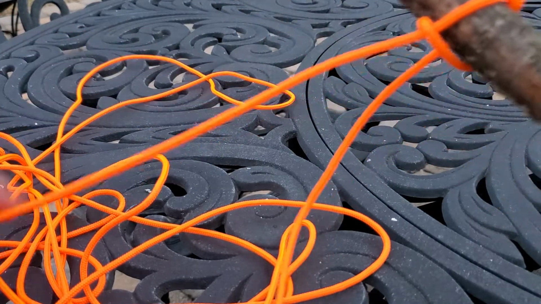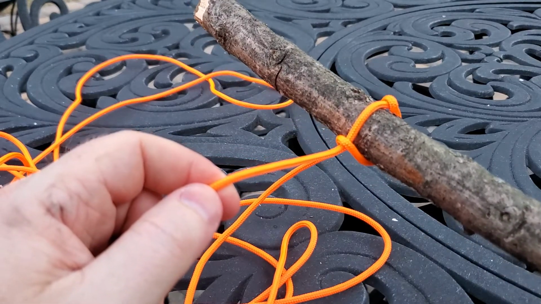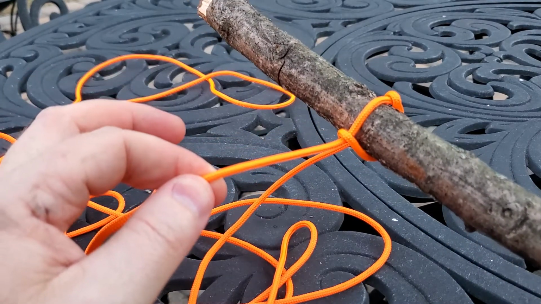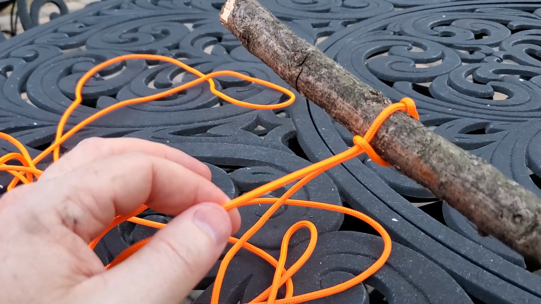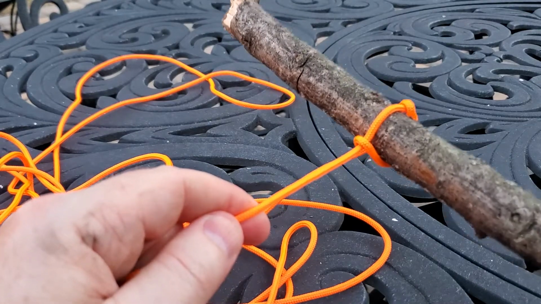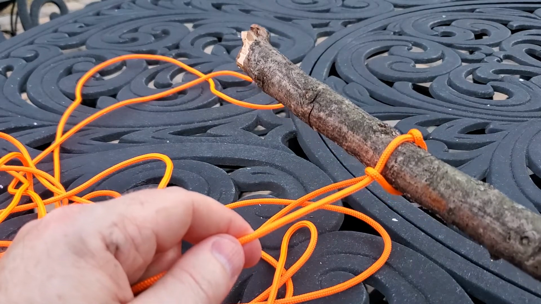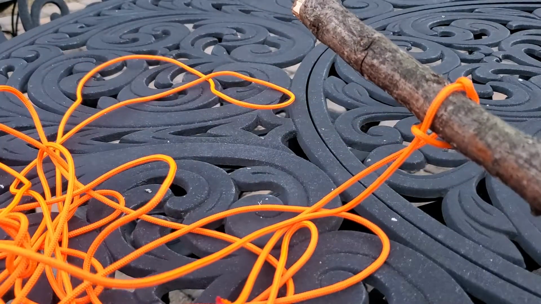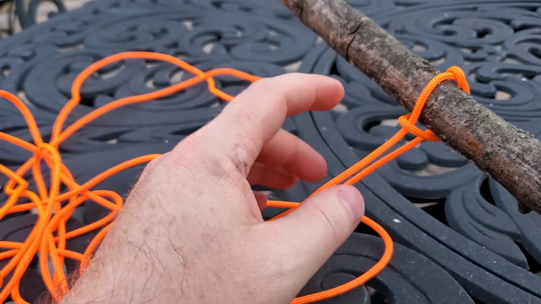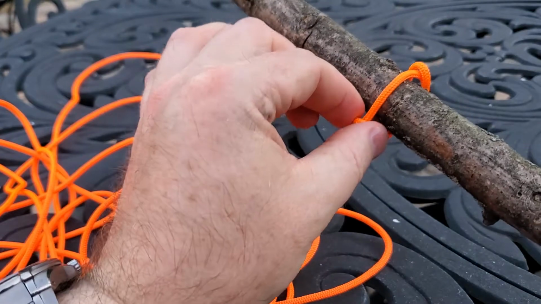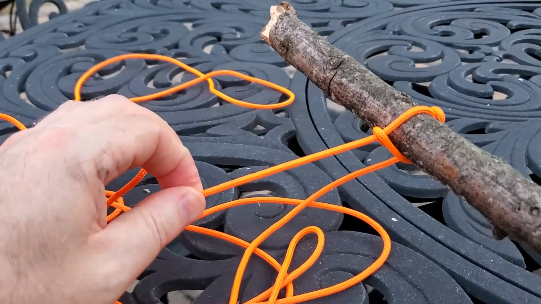Other neat thing too, like you see here with the stick, there's a hammock suspension that uses a Beckett hitch loop that you can do with an actual strap. It does a similar thing, and you can actually use a toggle. But one thing you can do with a stick like this is, if you did a loop around a tree using that bowline to start it, and then you run around the tree, you make your little Beckett hitch loop, and then you pull your end of your line through.